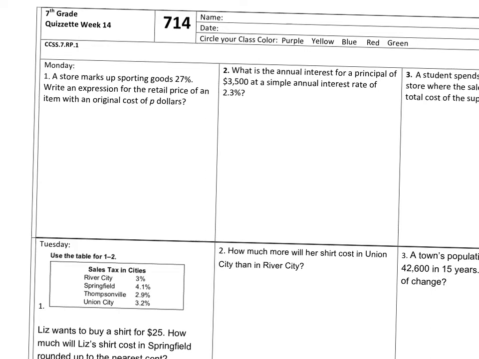Today we'll be recording a video on Quizzette 714. We skipped 713, so that's why on the gradebook when you see the Quizzette count, we skipped 713 because of our IABs and the short week last week. All right, so 714, make sure you write your last name, comma, your first name, today's date, and then you circle the right class color.